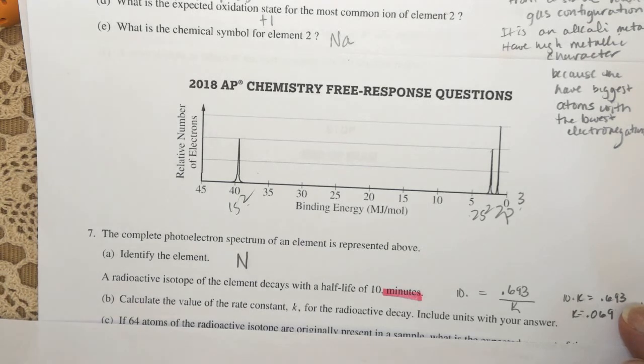First order, it's 1 over second. Second order, it's liter times mole over second. Third order, liter squared over mole squared times second. Fourth order, liter cubed times mole cubed times second. You know, that pattern that we had. So all of it is always per second.